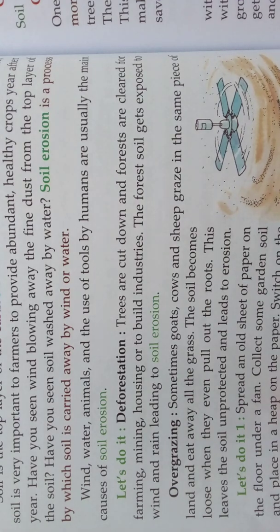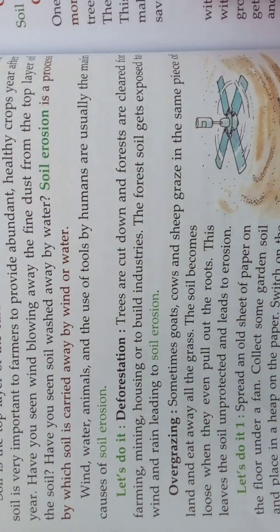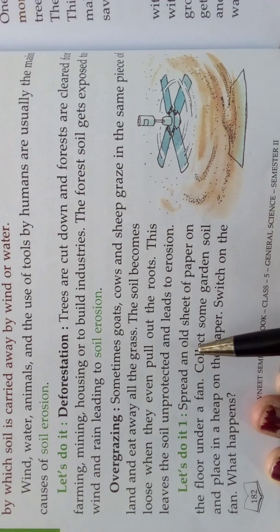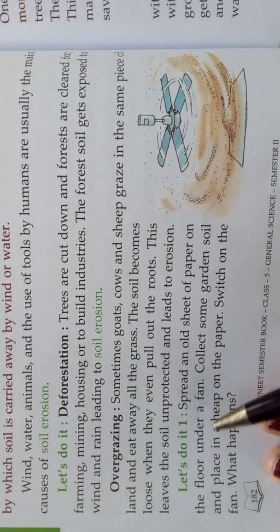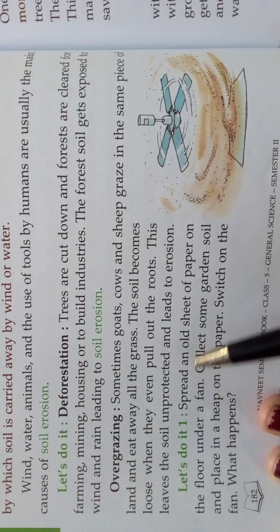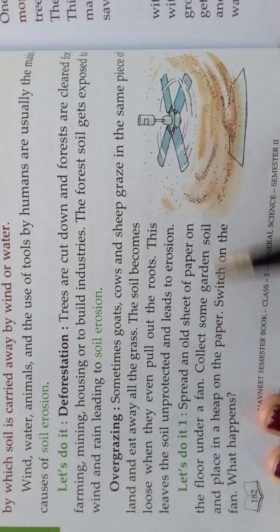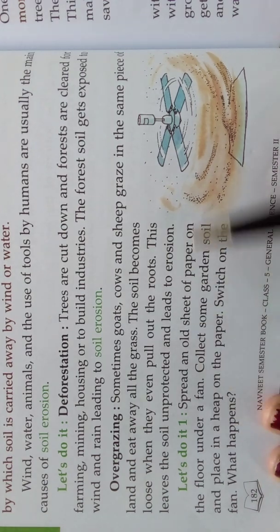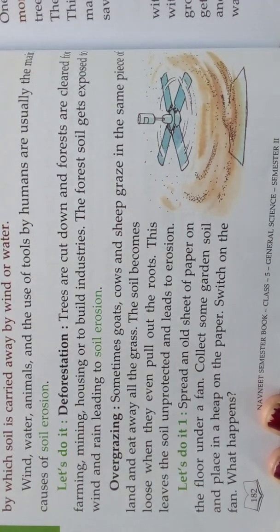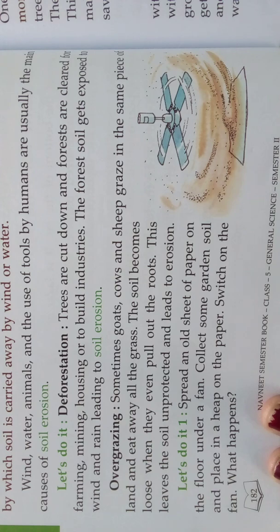See, you can understand this by an activity. Come, we will see that activity. Spread an old sheet of paper, or newspaper, on the floor under a fan. Collect some garden soil and place it in a heap on the paper. Switch on the fan. What will happen? Your entire room will be covered by the sand. The air will throw the sand all over your room.